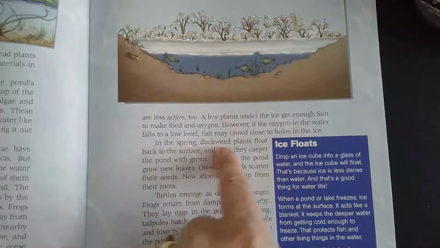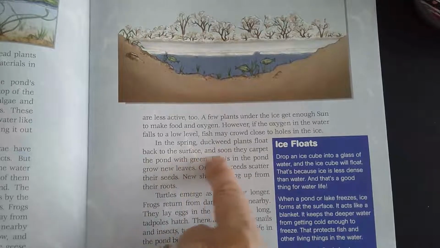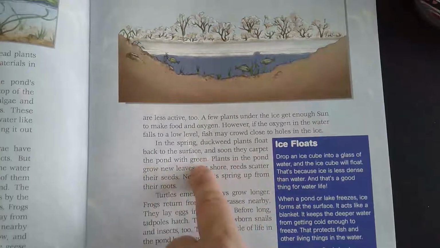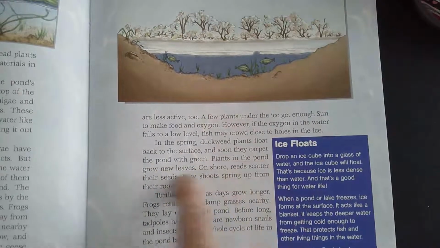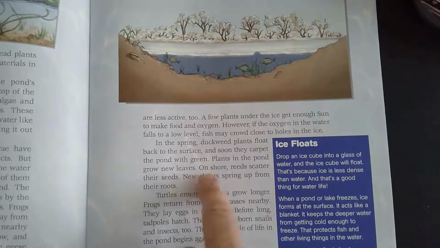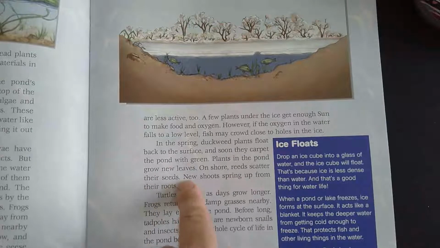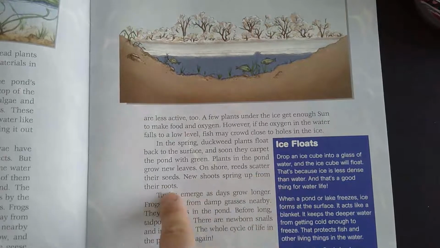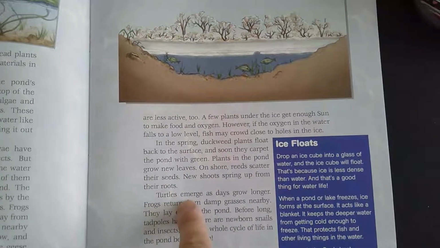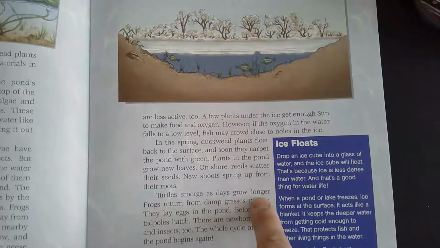In spring, duckweed plants float back to the surface, and soon they carpet the pond with green. Plants in the pond grow new leaves. On shore, reeds scatter their seeds. New shoots spring up from their roots. Turtles emerge as days grow longer.